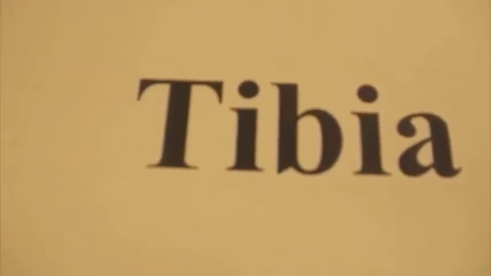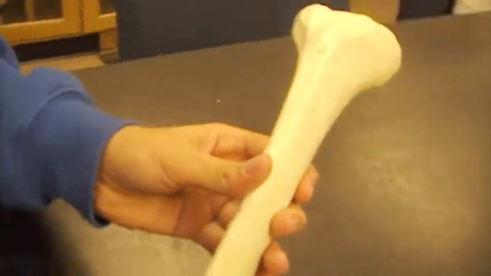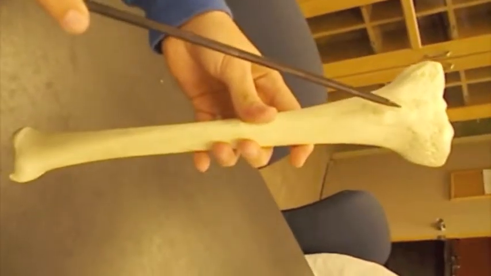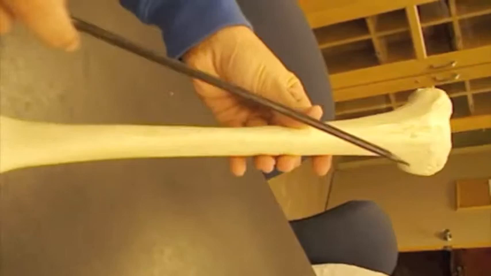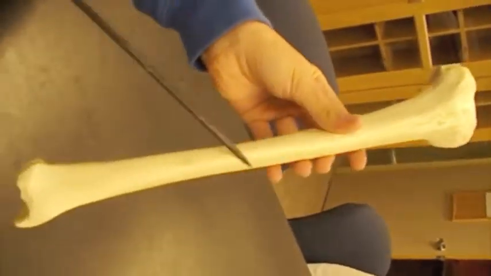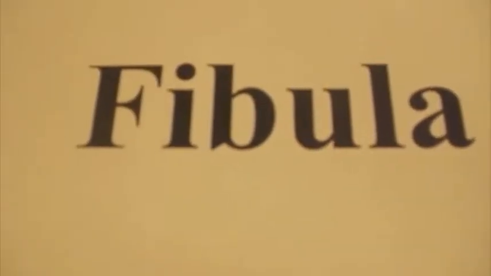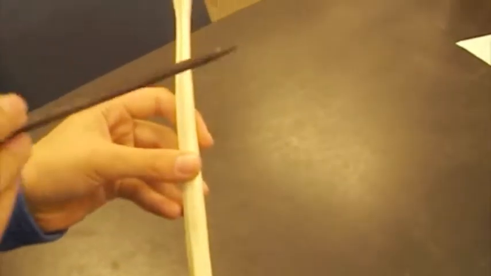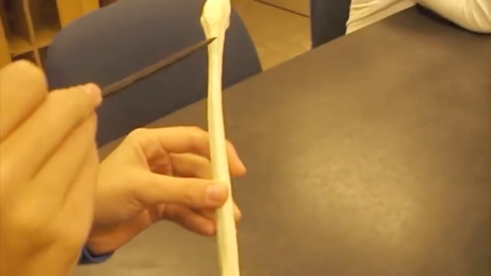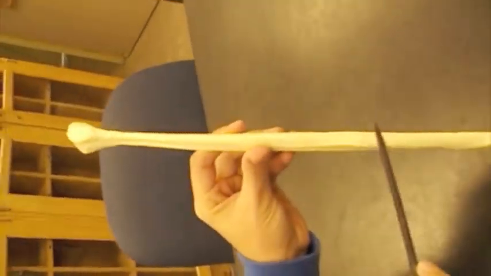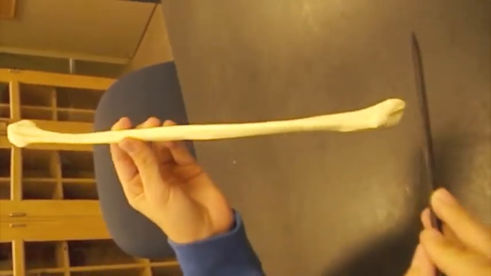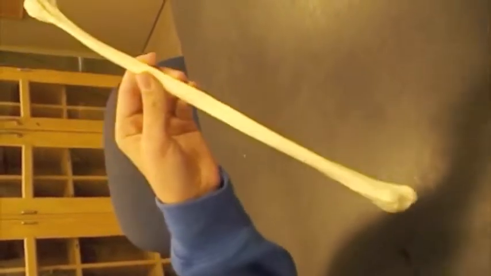Now it's time for the tibia. Alright, so we have our lateral condyle right here, our medial condyle right here, tibial tuberosity right here, anterior crest or anterior border, and then our medial malleolus, and that's our tibia. Alright, now to the fibula. So we have our head of the fibula, the neck, the shaft or anterior border, and then the lateral malleolus. And that is it for the fibula.